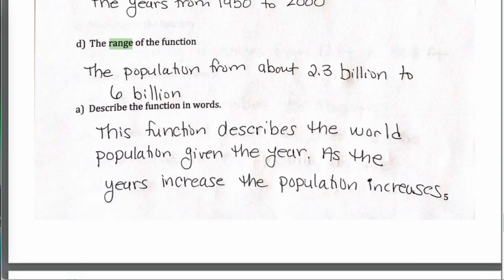Okay, so now describing this function in words. This function describes the world population given the year, meaning if I plug in what's known, my given value or my input, I plug in the year and I get out the world population by looking at the graph. So our input or independent variable is our years, which we talked about.